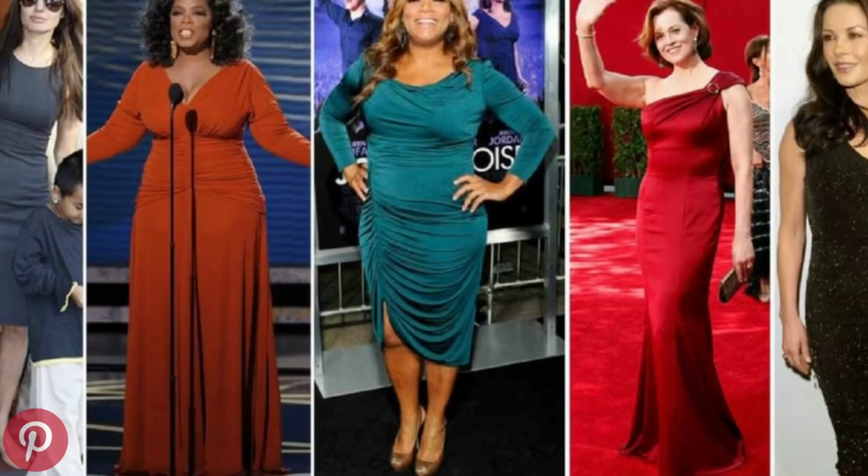Women with the apple body shape have a wide upper torso. Their waist is undefined. Their legs and arms are typically skinnier than the rest of their body. And as you can see, all the volume here is at the top.